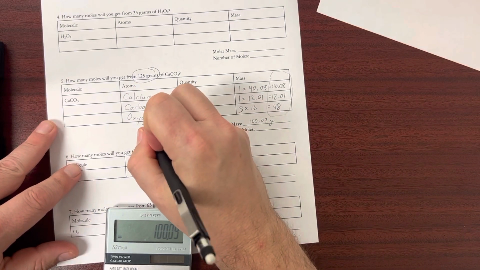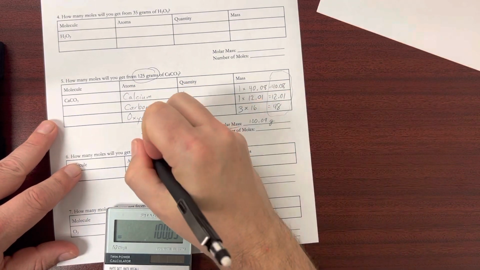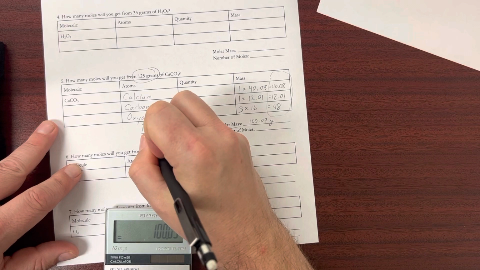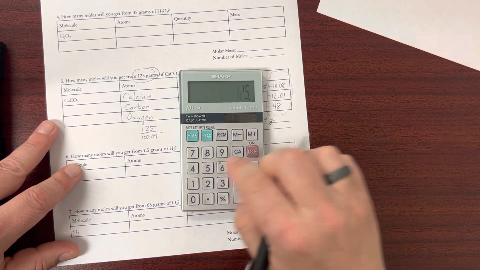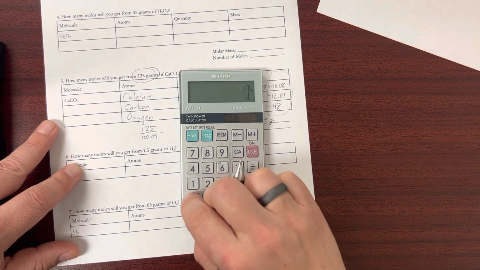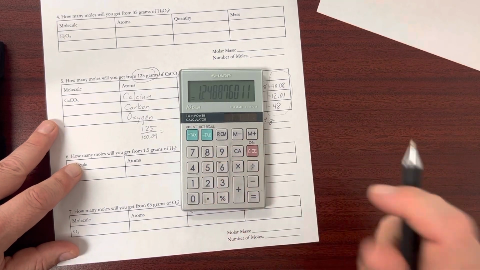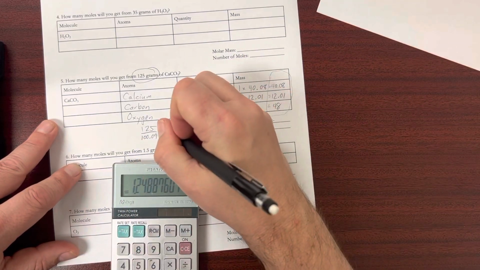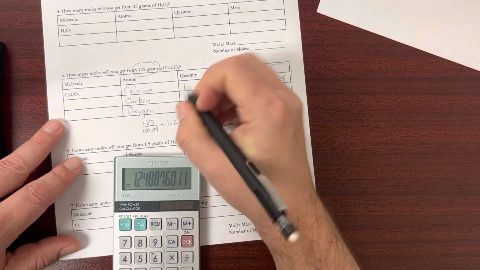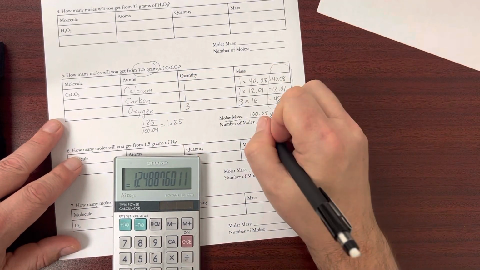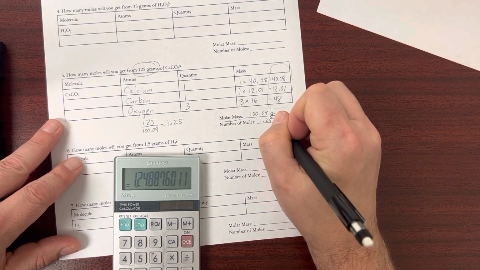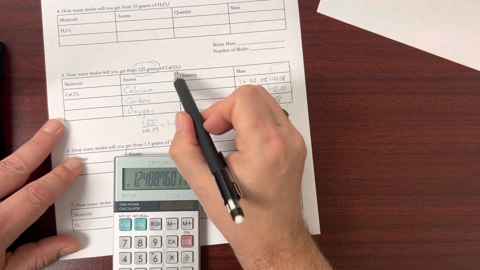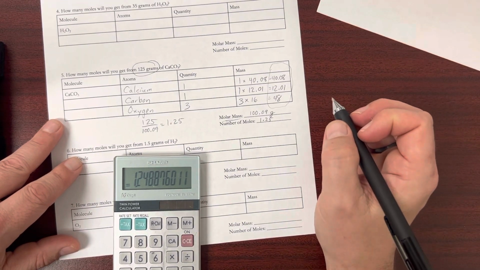So 125 divided by 100.09 equals 1.25 rounded. So it's 1.25 moles in 125 grams of that molecule.